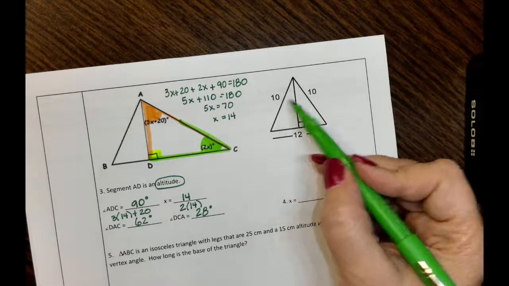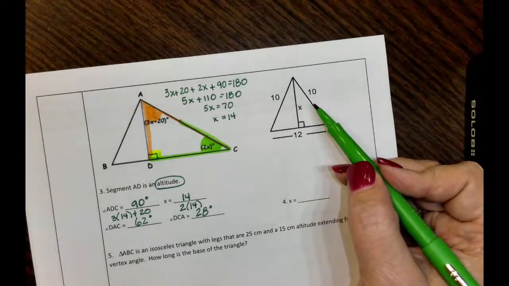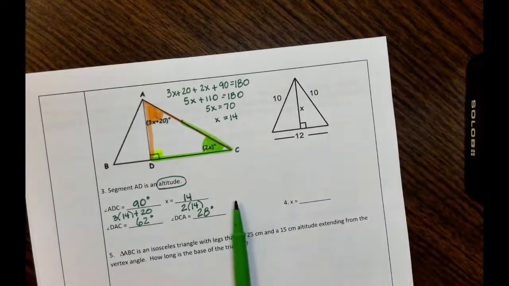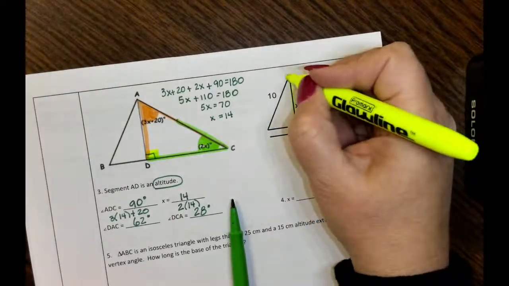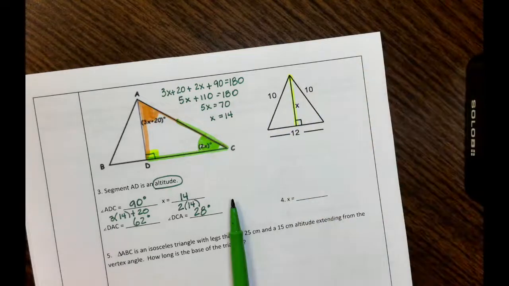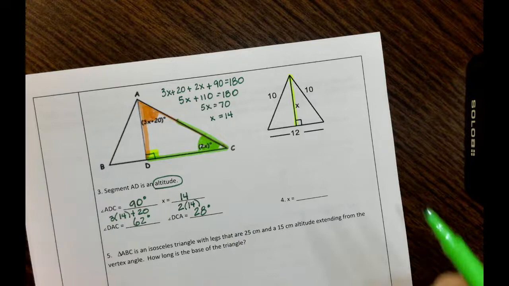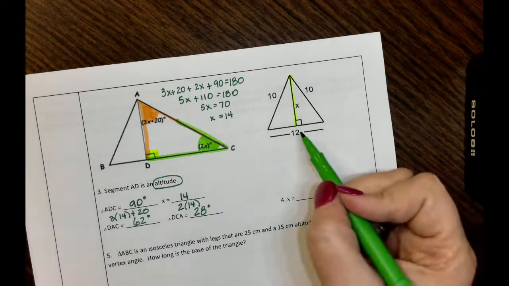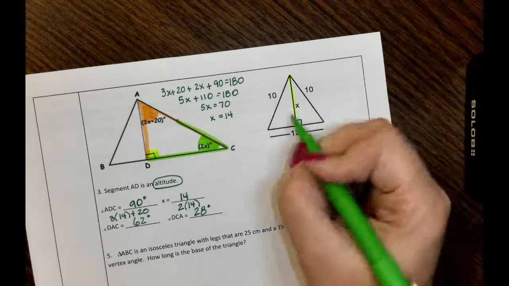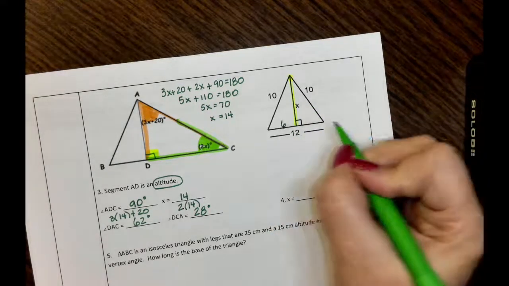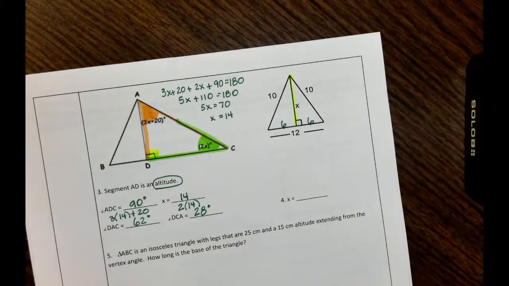Now, why that is important is because since this is an isosceles triangle, and since this line right here goes through the vertex and is perpendicular to the opposite side, that is an altitude. And when the triangle is isosceles, the altitude and the perpendicular bisector are the same segment. Why that's important is because that means that this piece is 6 and this piece is 6, because that side has been bisected. That's an extremely important concept for us, especially when we get to area later.